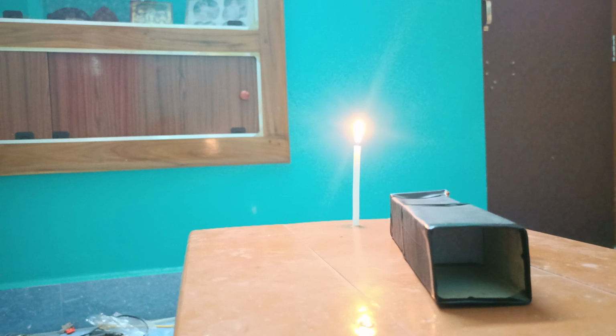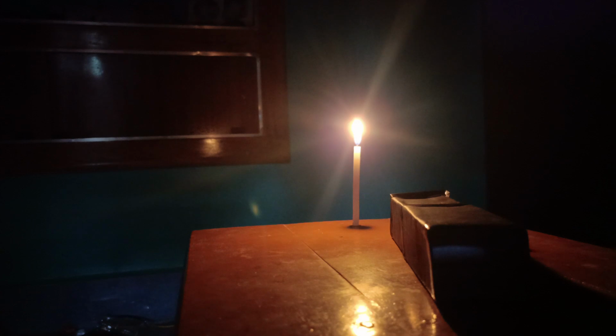Now you see we are going to make it dark mode. Here you see in the night mode, you can see very clearly how it is working. You see here, this is our flame. Now you can see the flame through this camera and see how the image we are getting. The image we are getting is inverted. You see here we are getting a very clear picture of the flame, and you see that the flame is inverted, right?